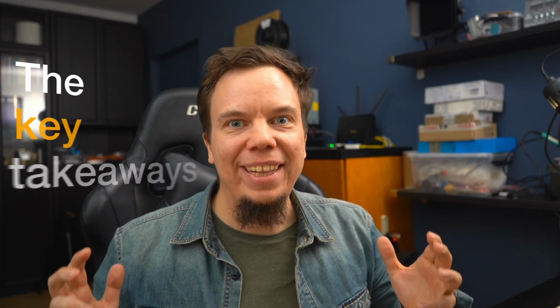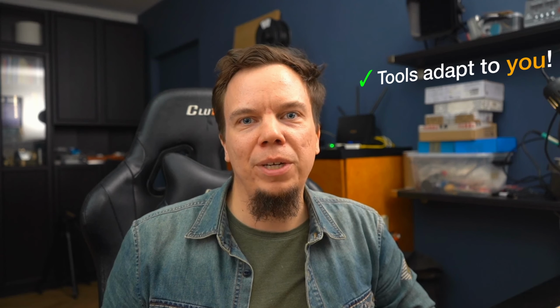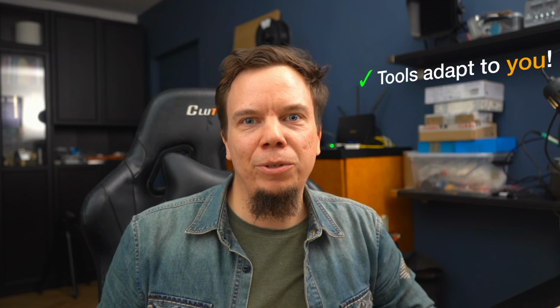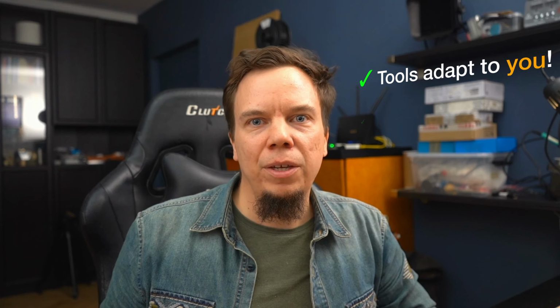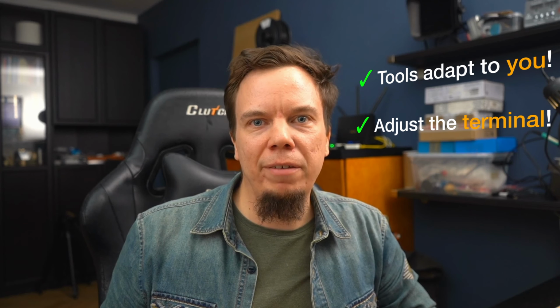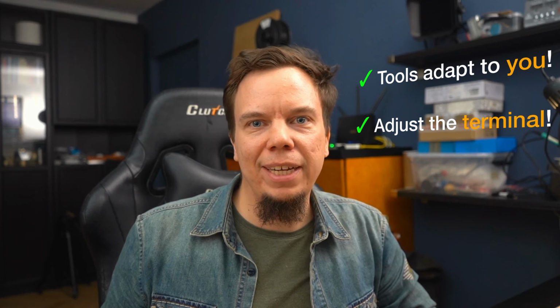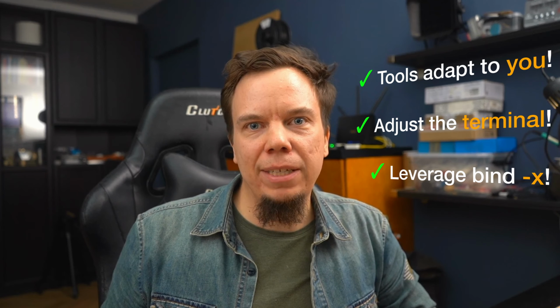So what are the key takeaways? Your tools should adapt to you and not require that you get used to them. Customize your shell to create your own frictionless workflow. You can map more keys than what's typically available by playing with your terminal settings. And with bind -x there are even more possibilities. I'm preparing another video where we'll explore the bind -x mappings for a heavily customized shell experience.